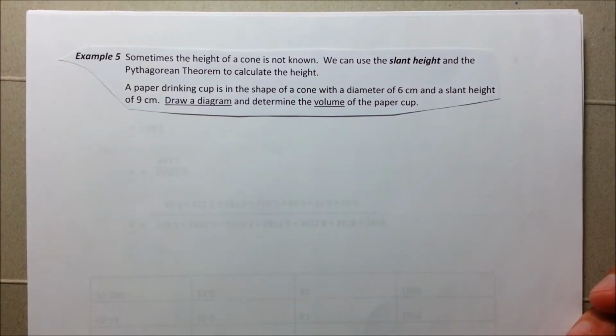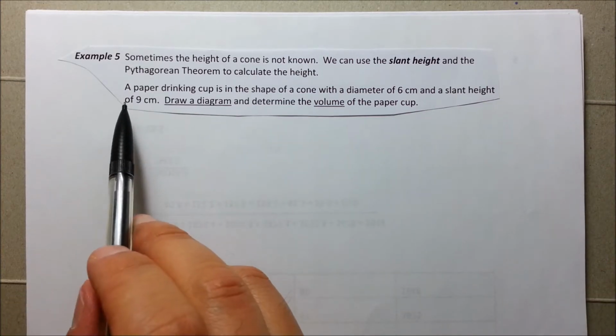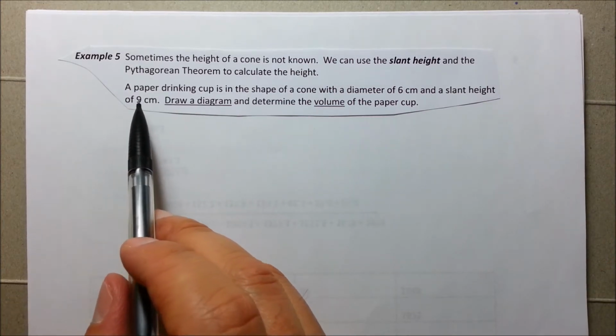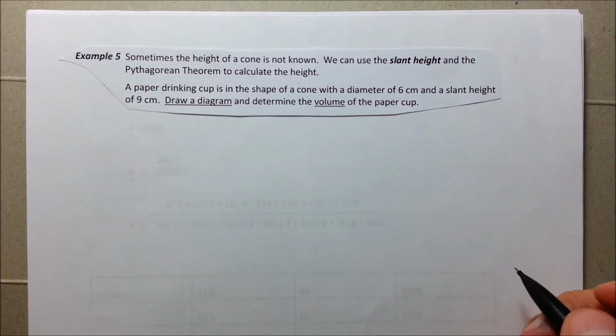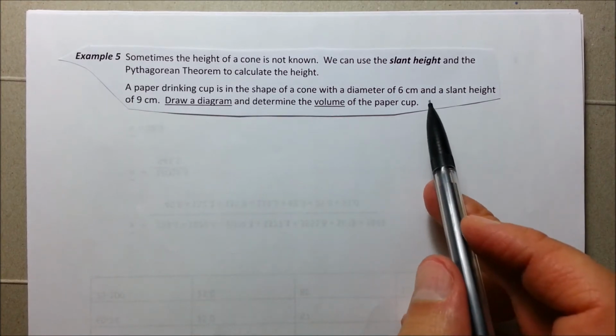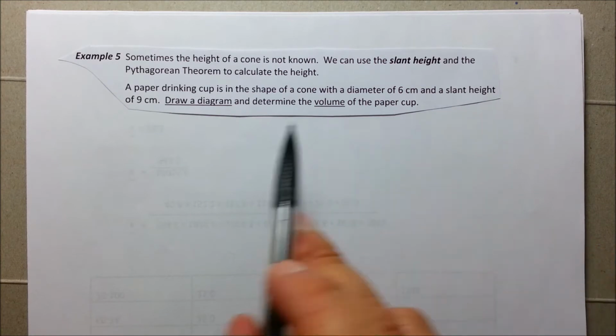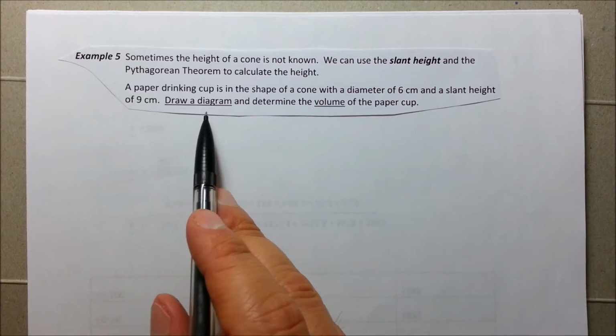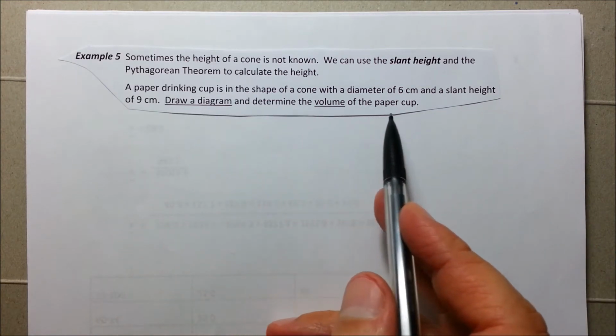Example 5. Sometimes the height of a cone is not known. We can use the slant height and the Pythagorean theorem to calculate the height. So let's take a look at this example. A paper drinking cup is in the shape of a cone with a diameter of 6 centimeters and a slant height of 9 centimeters. Draw a diagram and determine the volume of the paper cup.